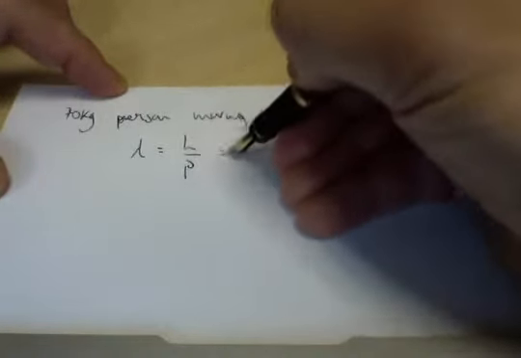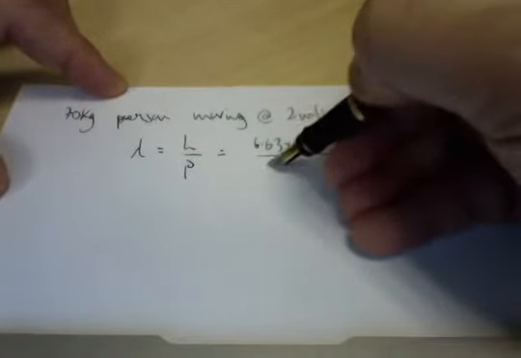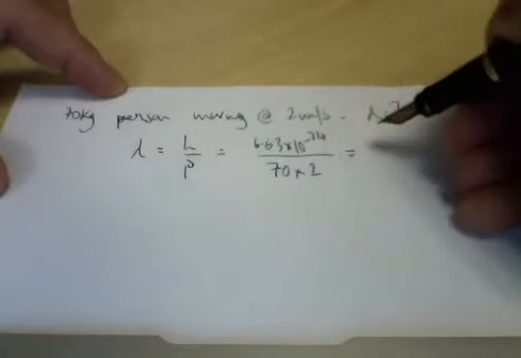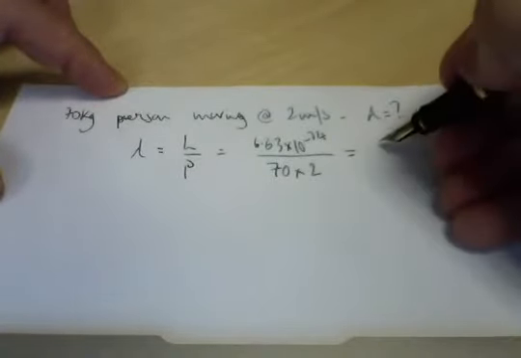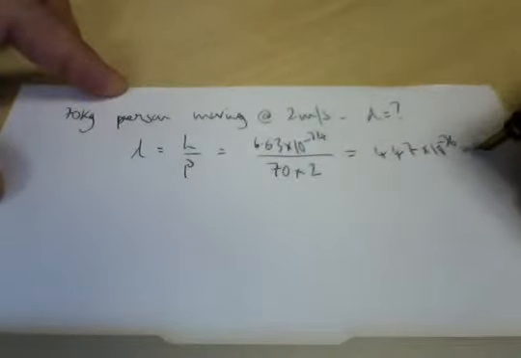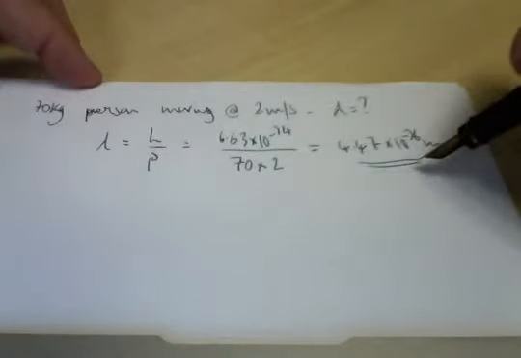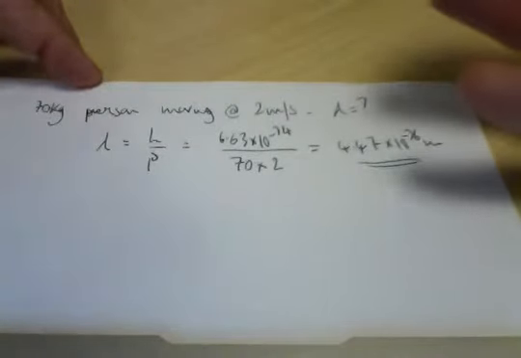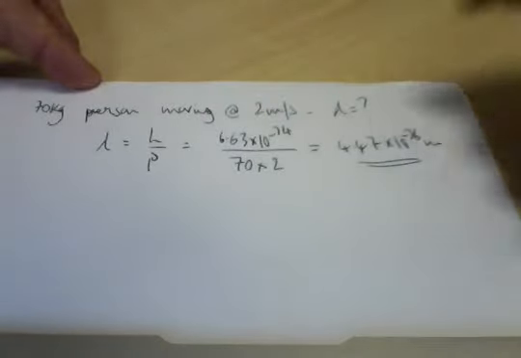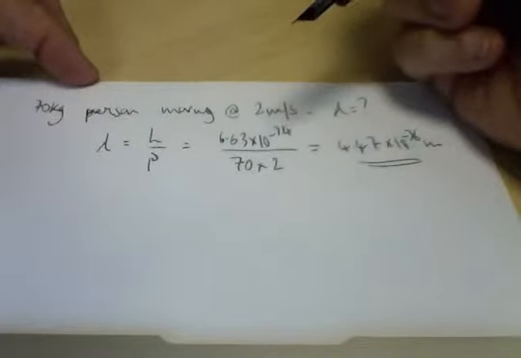h over p, which is 6.63 times 10 to the minus 34, over 70 times 2, and that gives us, oh, this is incredibly small, 4.47 times 10 to the minus 36 meters. So small, there is no wave-like behavior that's exhibited. So therefore we can say it doesn't really happen, though theoretically it does at an incredibly small wavelength. It doesn't really happen.